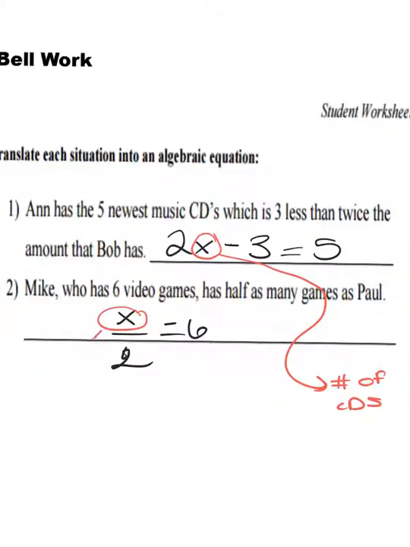Video games. Okay, questions on those two? So hopefully none of you are playing games on your phone right now, and we'll start the next slide.